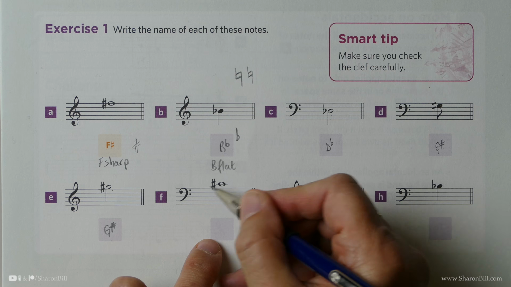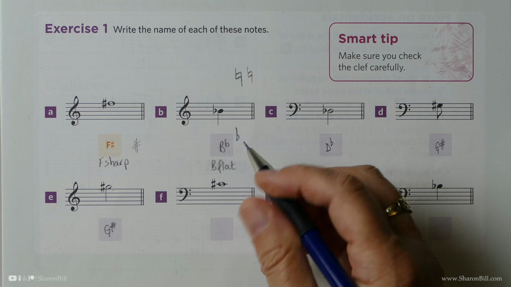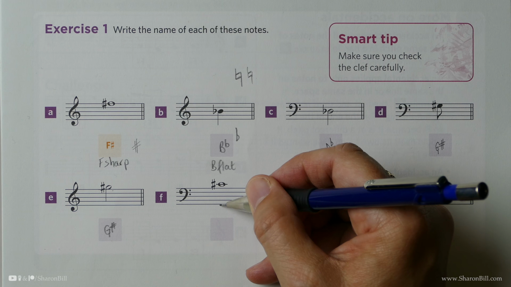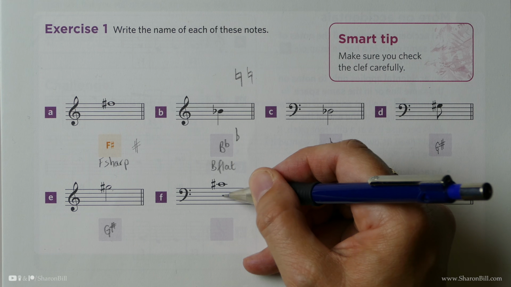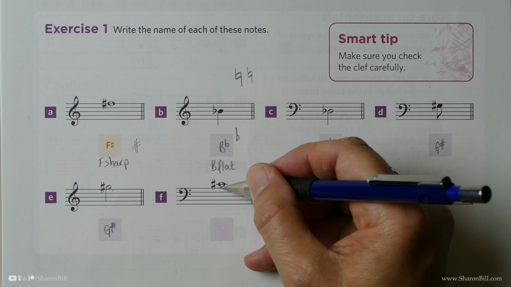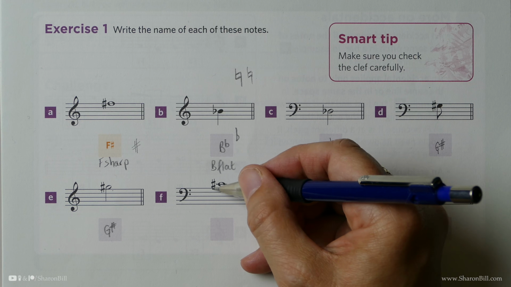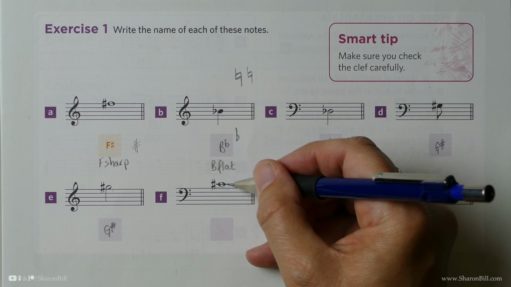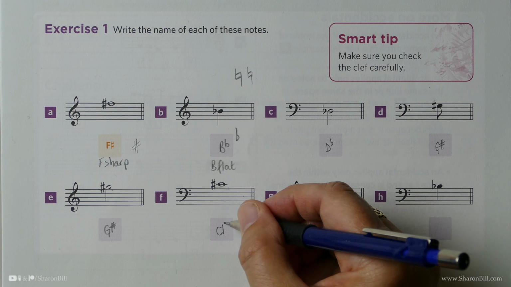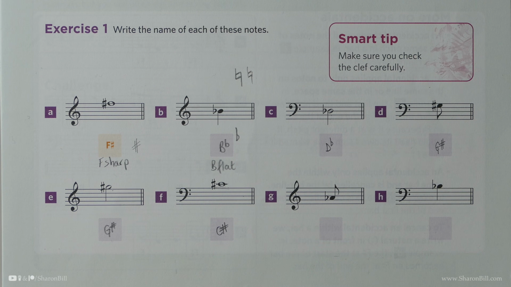Here we are at the top of the bass, that's middle C. However, you can also think, well, the lines are Good Boys Deserve Football Always. That's A. So we're going line, space, line, A, B, C. So we know that that's a C. And then we have a sharp, C sharp. That's middle C sharp.